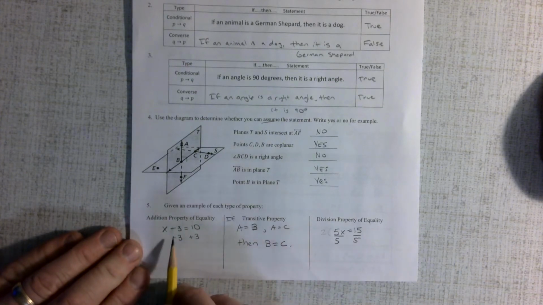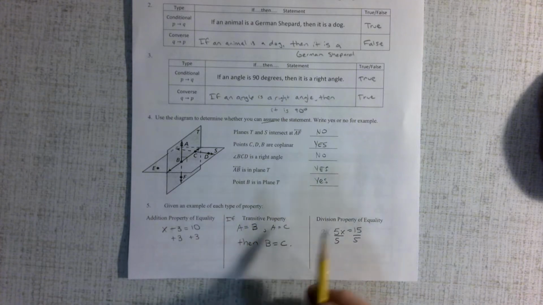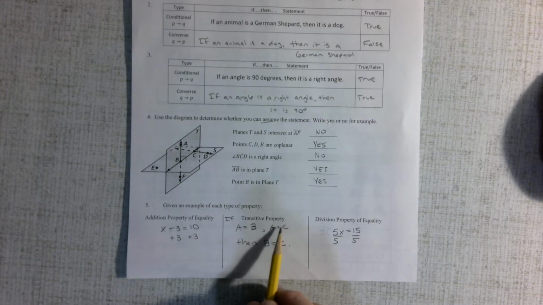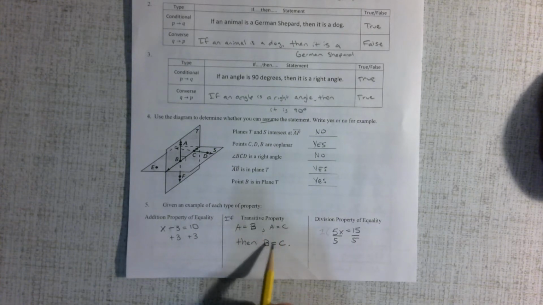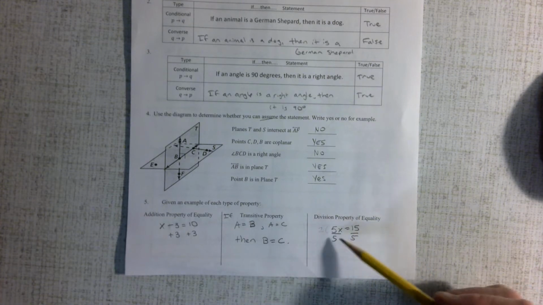Addition property, where you add to each side of the equation. Transitive property, A is B, A is C, so they're both equal to A, so they're both equal to each other. Division property, just as it says, we just divide both sides by a number.